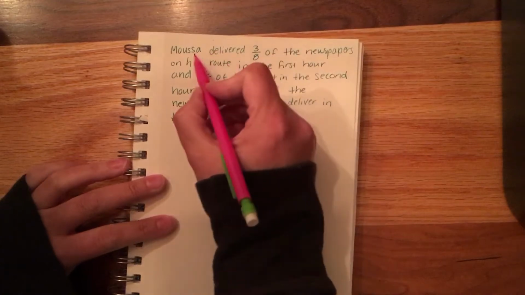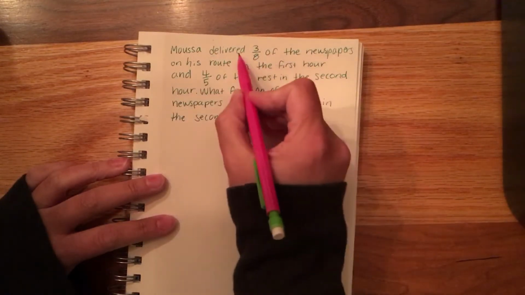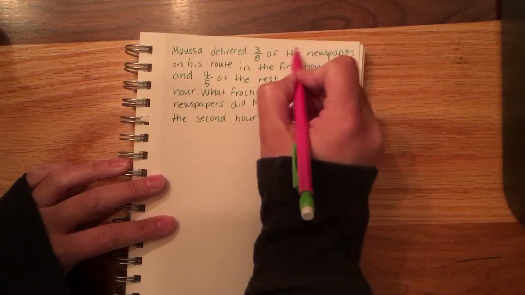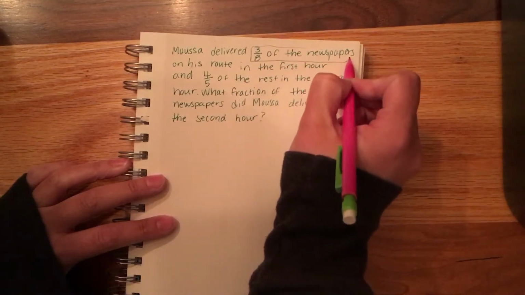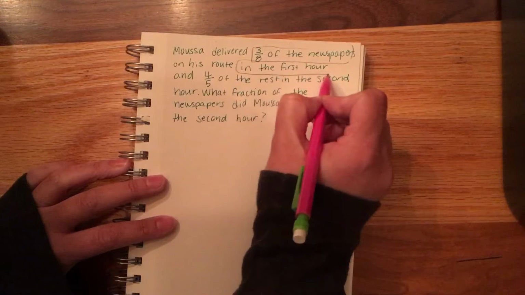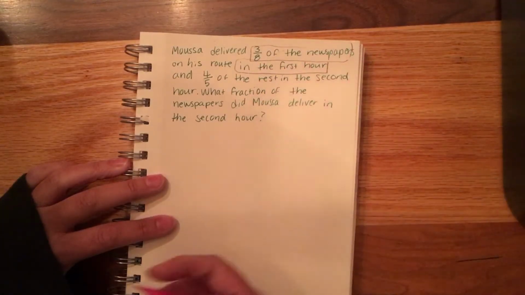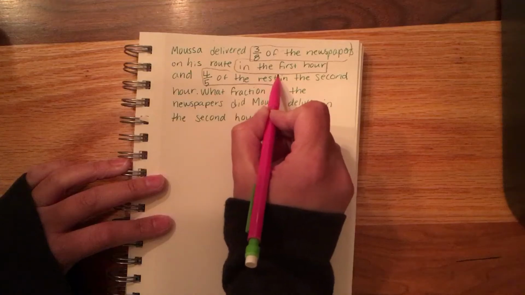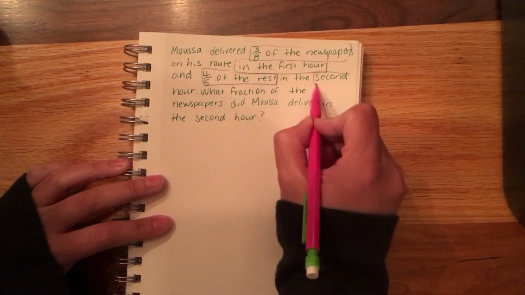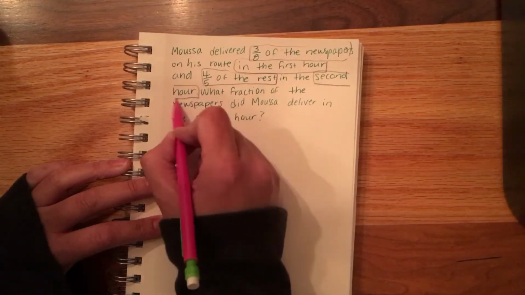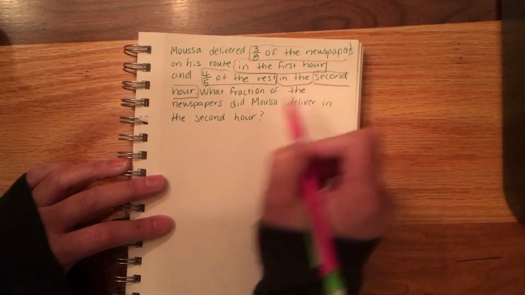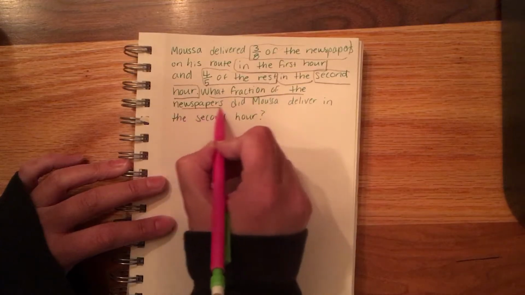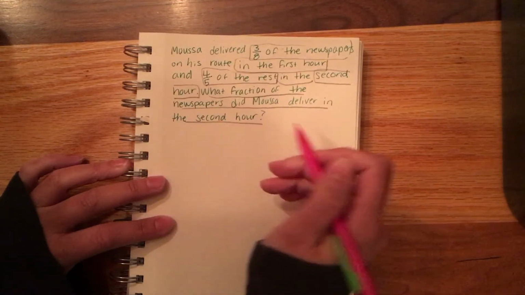So I'm going to start by boxing in this idea that he delivered 3/8 of the newspapers in the first hour. Those go together there. 4/5 of the rest get delivered in the second hour. That goes together as well. Question: what fraction of the newspapers did Musa deliver in the second hour?